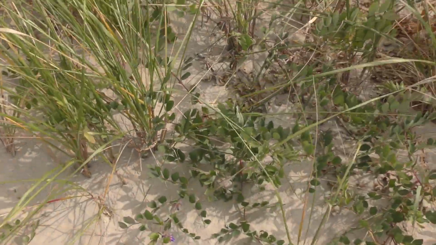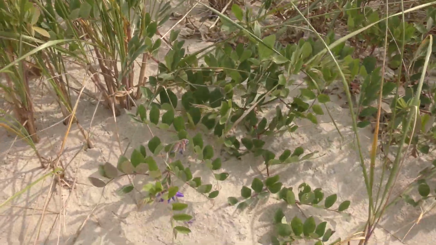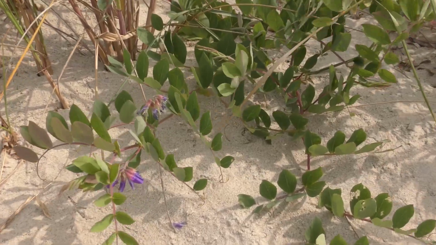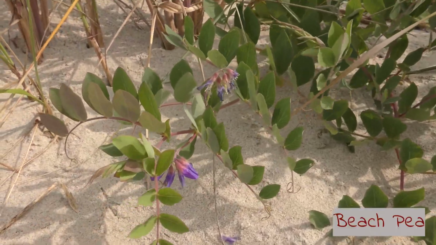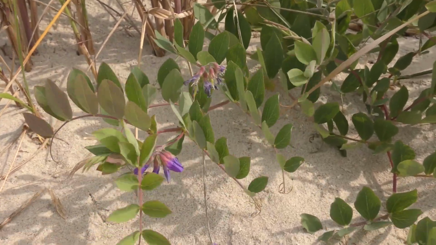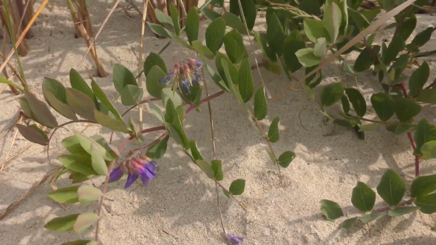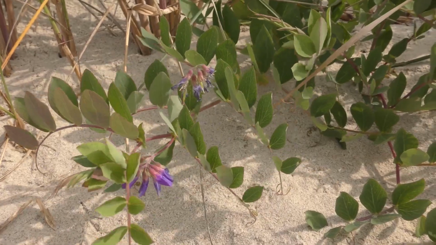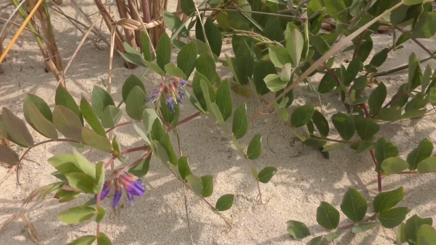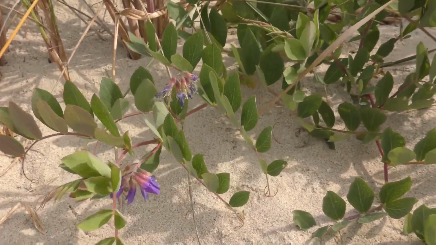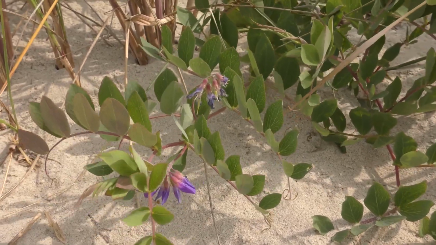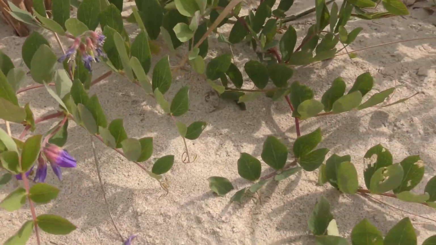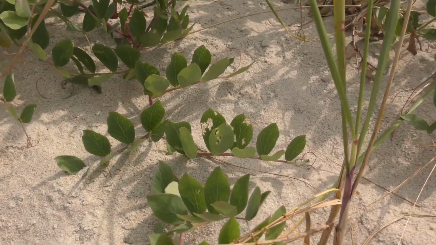So the next plant that we see out here in the front dune, or the foredune, is called beach pea. All of the plants that live in the dunes have to adapt to very dry conditions. Sand doesn't hold water very well, so whatever water they get when it rains, they want to keep in the plant. The way that beach pea does this is by having furry, little hairy leaves that reduce the surface area so that when the sun's beating on them, they lose less water.